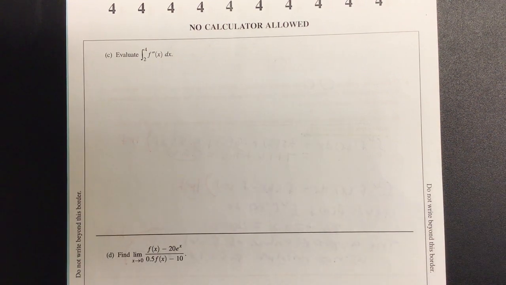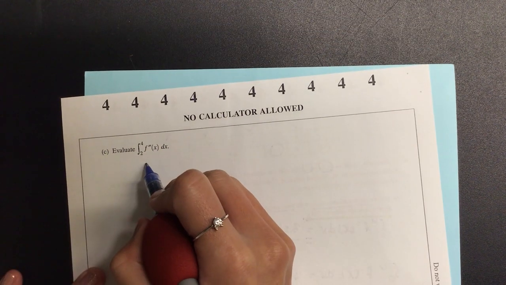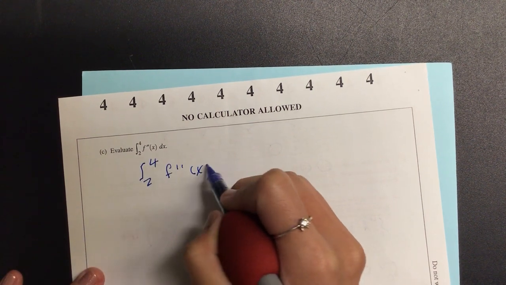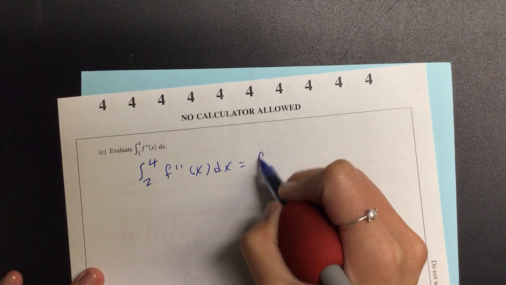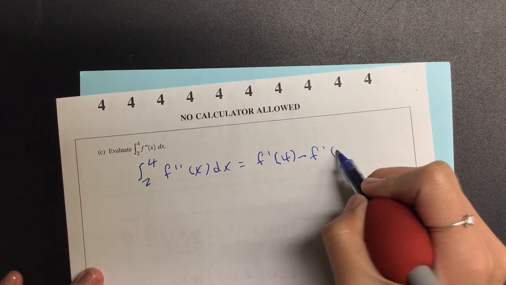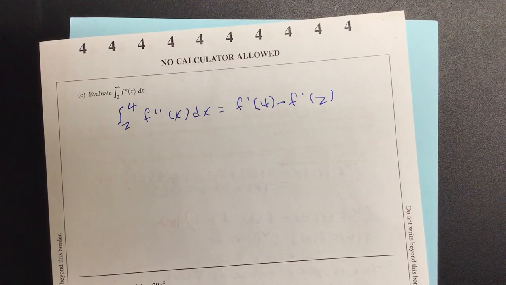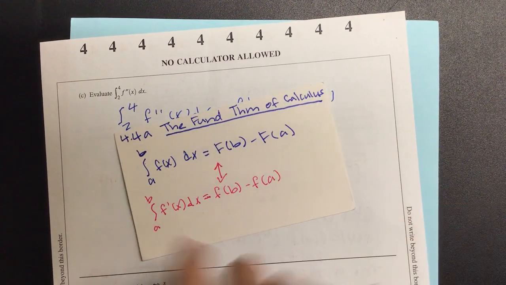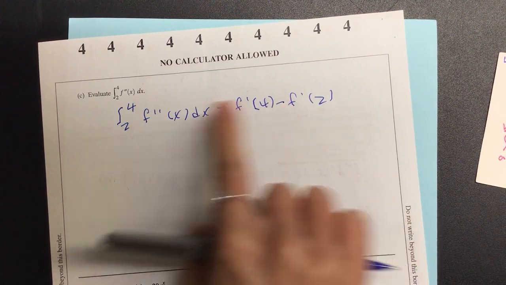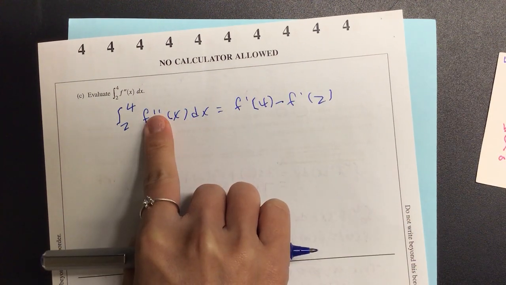So let's write that out. If I were to use that formula and just add one extra prime, that's going to give us the integral from 2 to 4 of f double prime of x dx is equal to f prime of 4 minus f prime of 2. So we had 1 prime, 1 less prime, 2 prime, 1 less of that 2. We all see that pattern, okay?